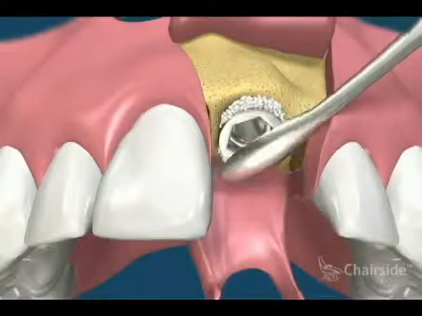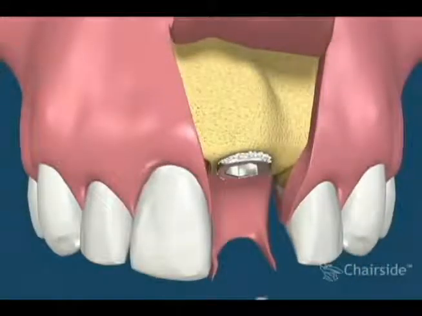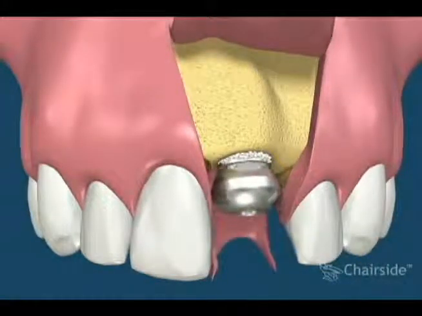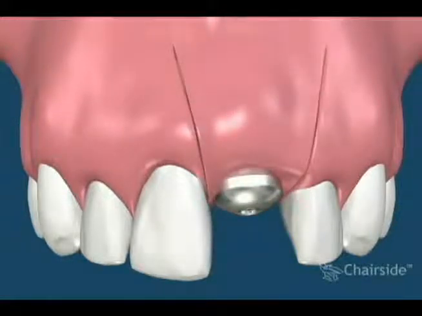Bone or bone substitute from various sources can be placed in the void. The implant is covered with a healing cap. The gums are repositioned and sutured into place.